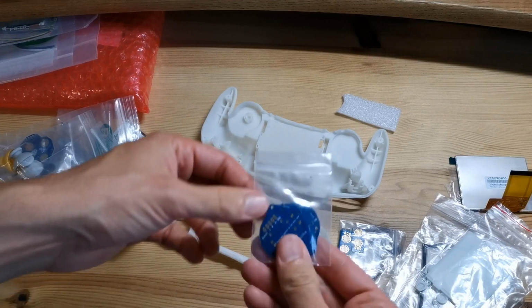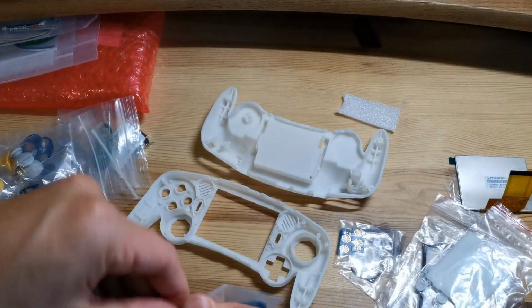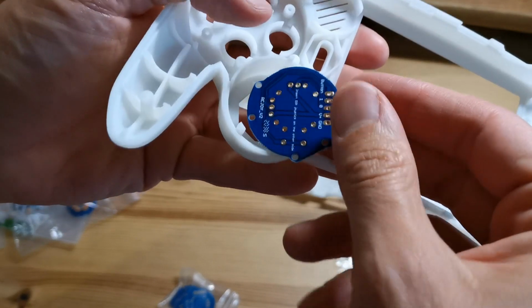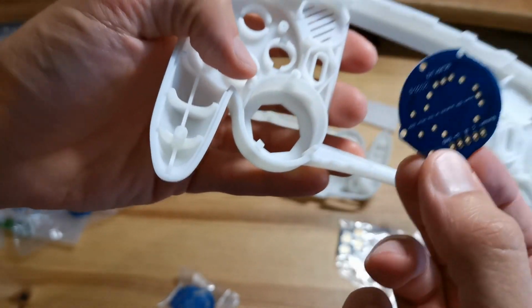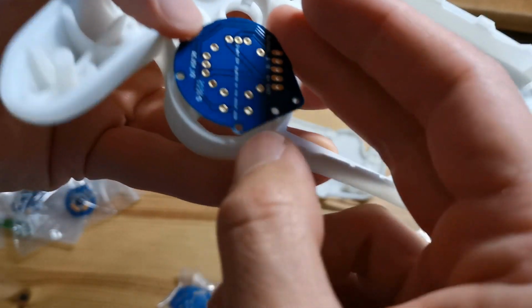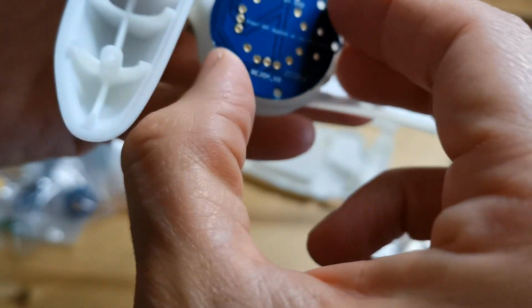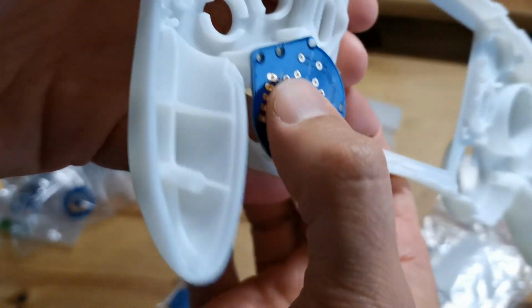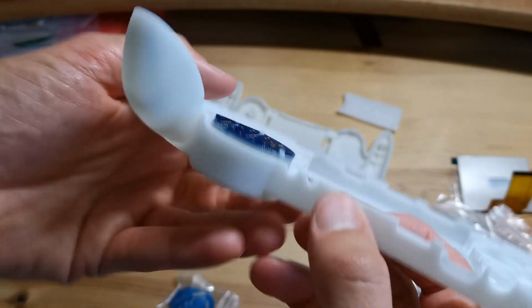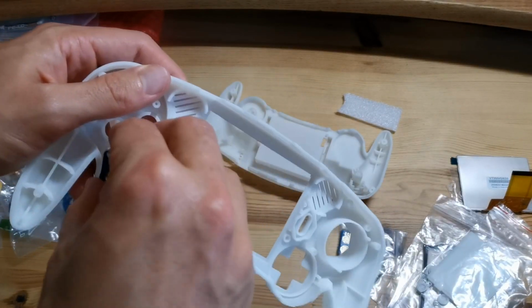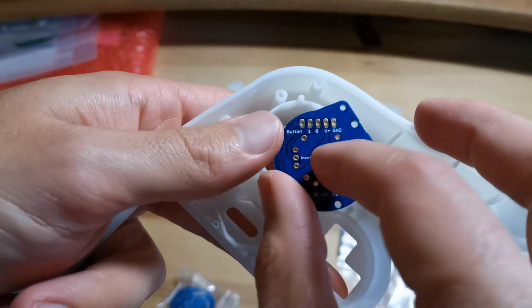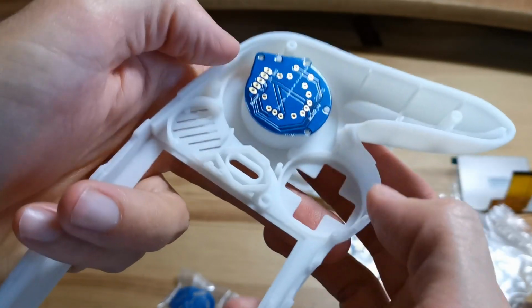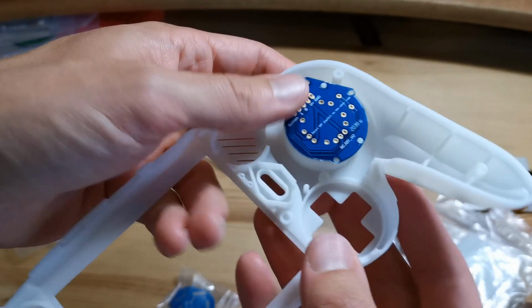And then what we have here, this is for the joysticks. So we have two joysticks, and to make things simpler, I made one PCB which should fit both places. So yeah, here it goes. Should be like this. Yeah, looks perfect. And the other will be here. So I think it should fit right there and there. Oh yeah, that looks good.